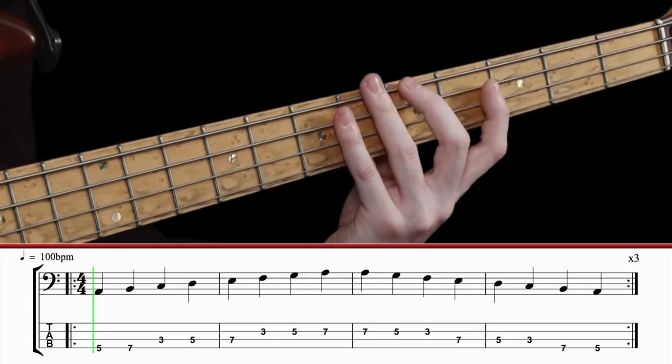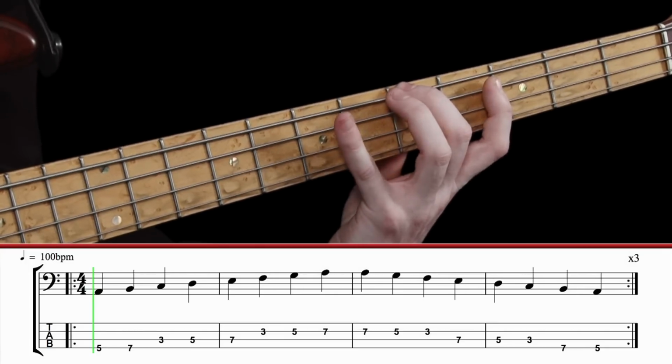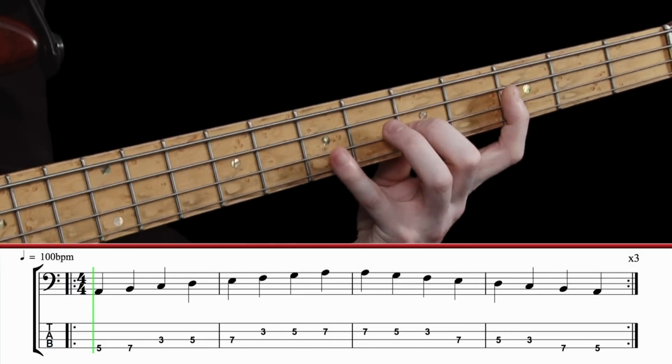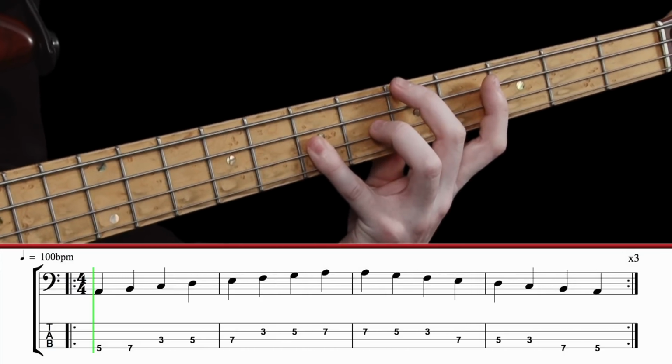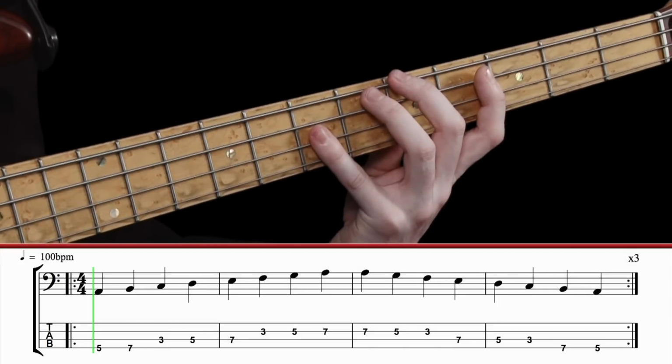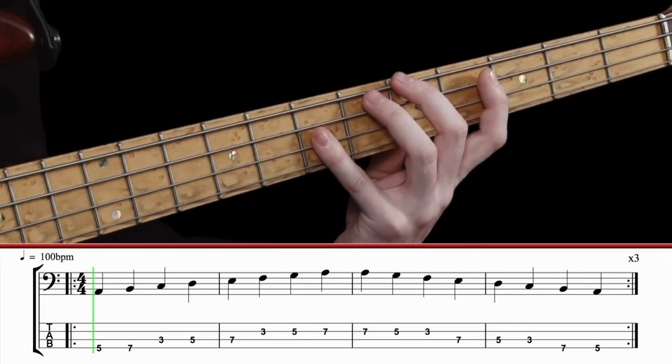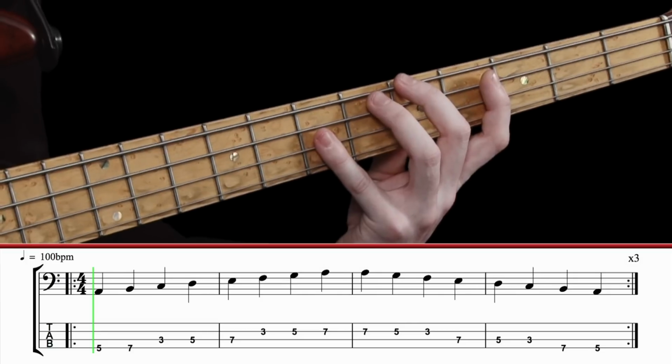So now this new shape goes A, B, C, D, E, F, G, and back to A. Okay, let's try this new shape for A Aeolian along with the metronome 3 times. Again, after 4. 1, 2, 3, 4.